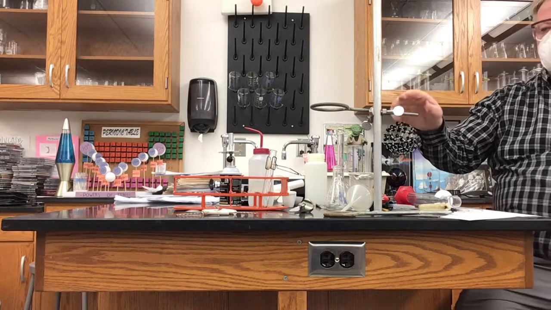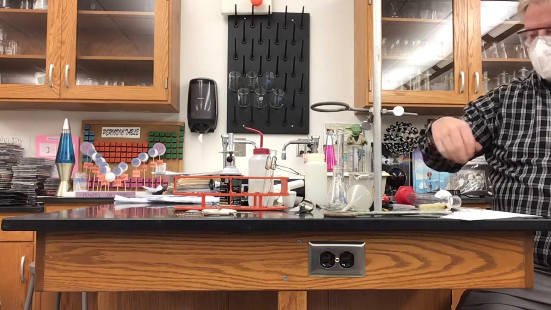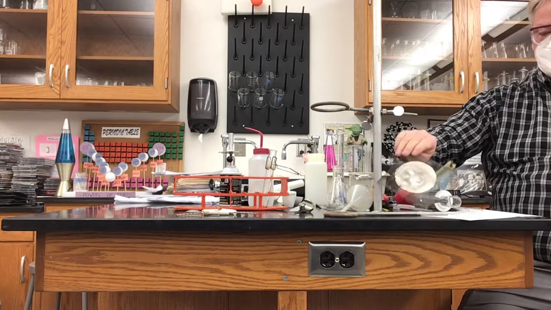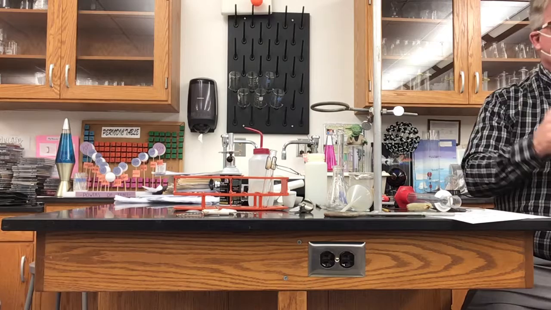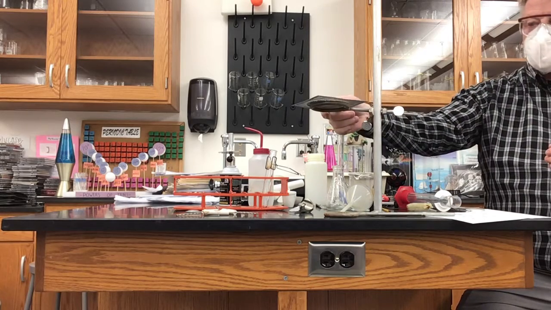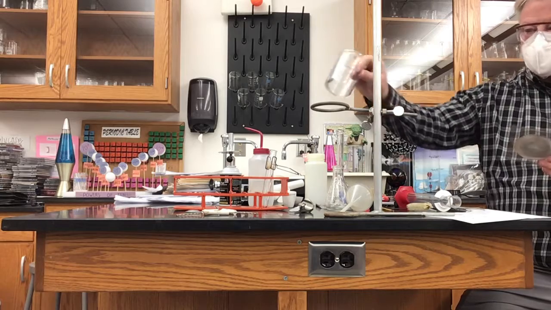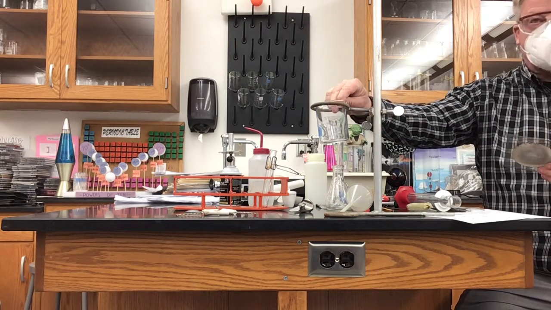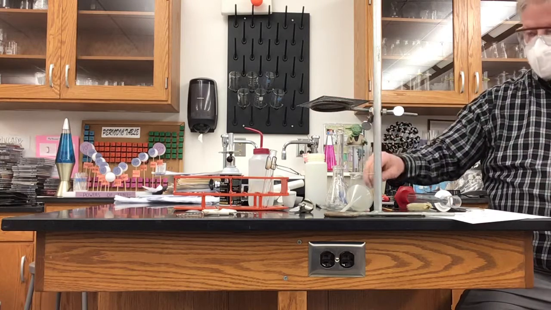So what would I use this for? Well, one thing I could use it for is I'm going to put this on top of it and see if you can find out what this is called. What's this called? Wire gauze. Okay, there's a wire gauze. I'm going to put that there because if I wanted to heat a beaker, this is not great. You see that? So we're going to put a little platform on it.